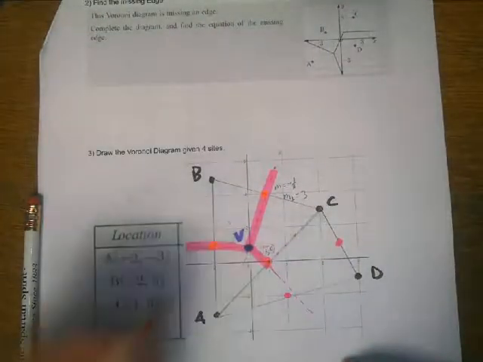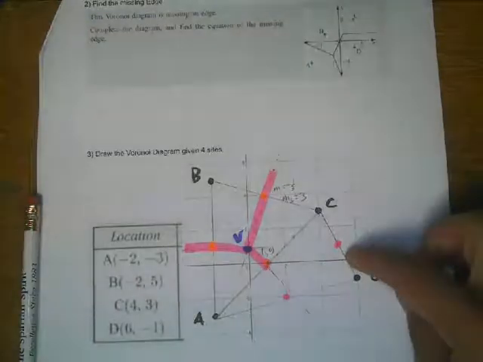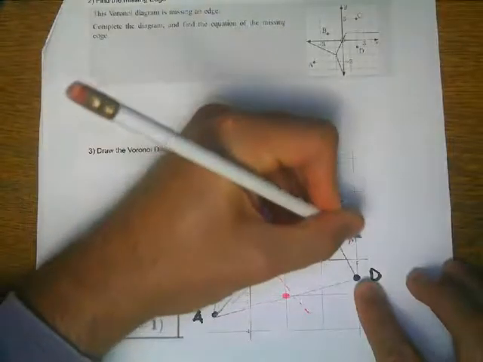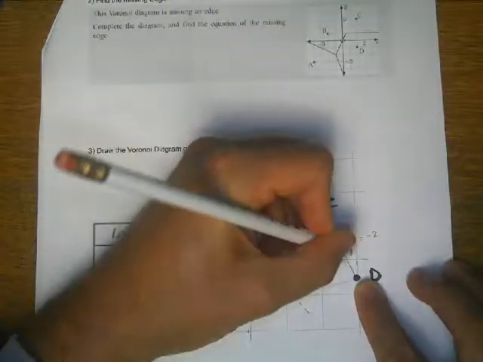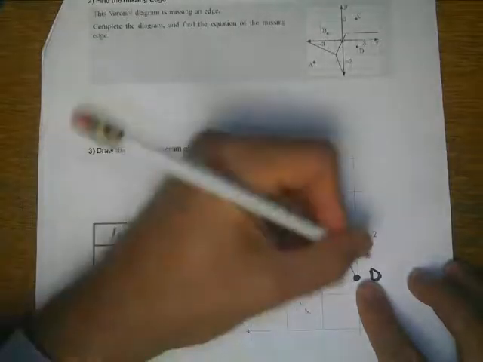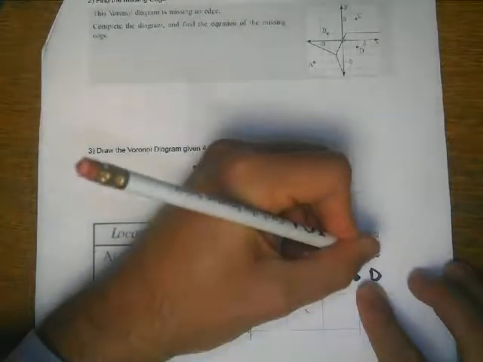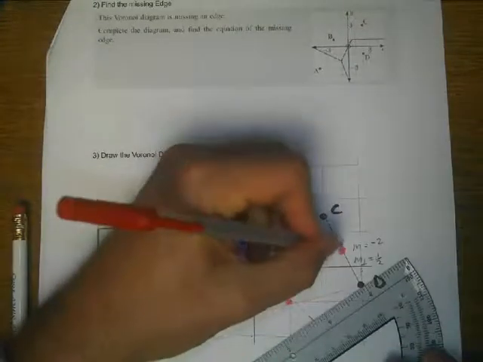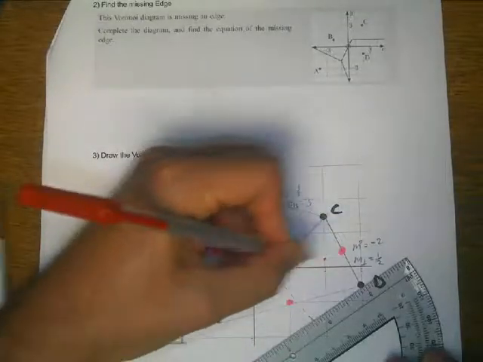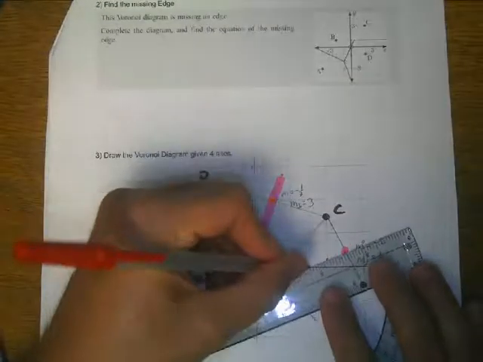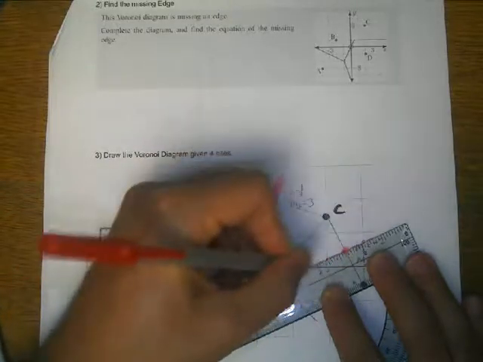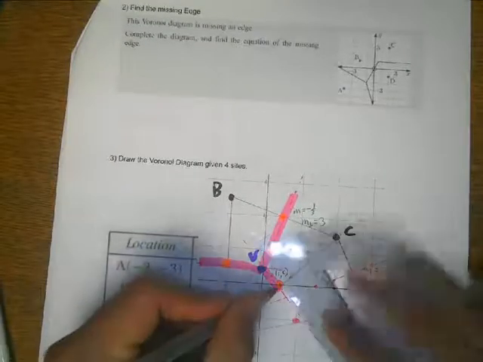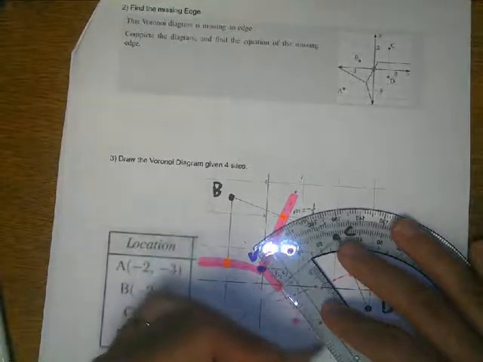Now between C and D, I've got a slope of -2, so the perpendicular slope is going to be positive 1/2, up 1 over 2. There is my perpendicular slope to CD, and this is my perpendicular slope to AC.